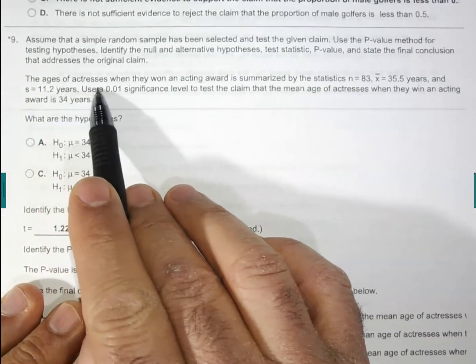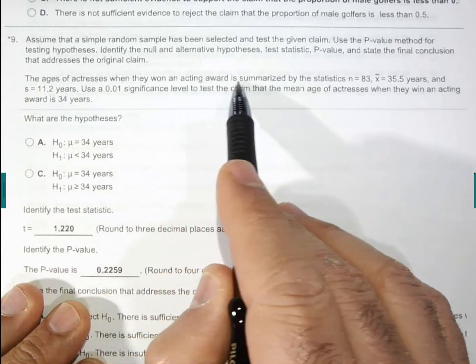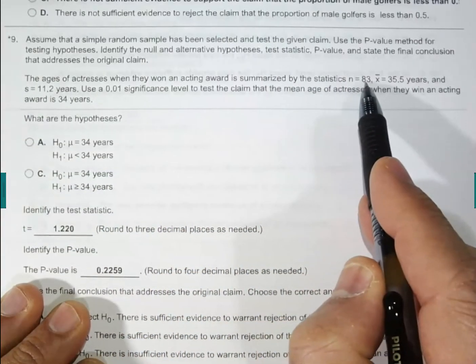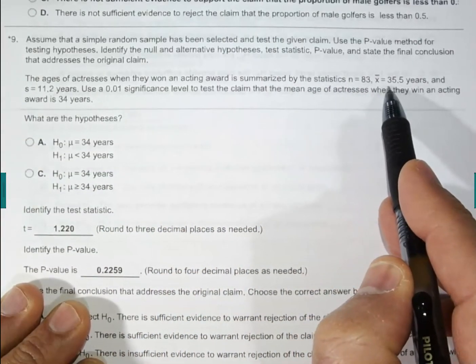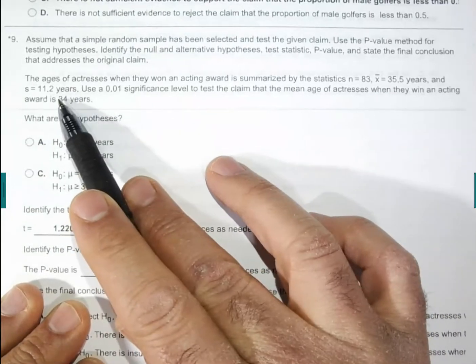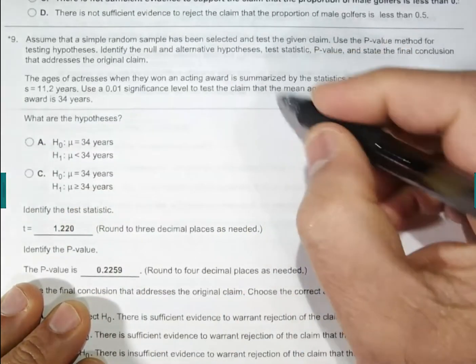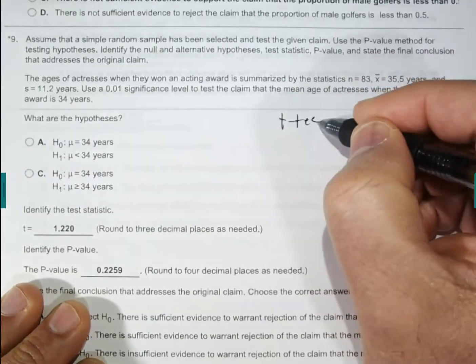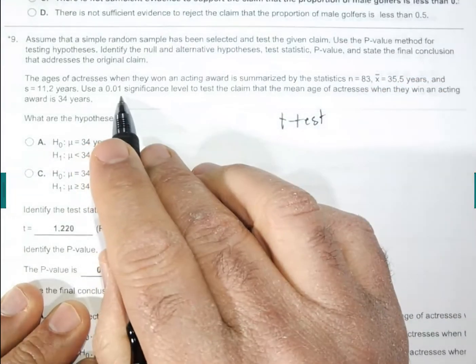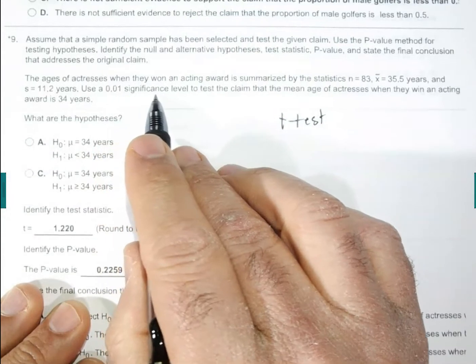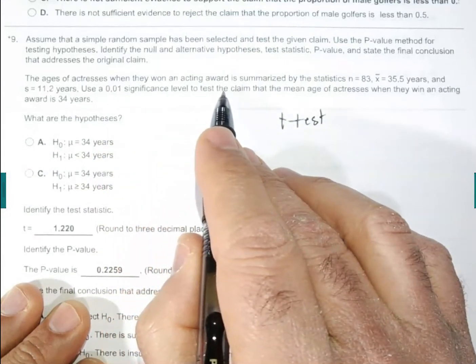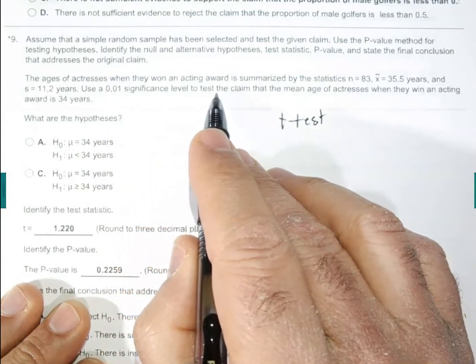The age of actresses when they won an acting award is summarized by the test statistic. N is 83, X bar is given, S is given. And right away, guys, once you see S, you know it's a t-test. Use a 0.01 significance level to test the claim that the mean age is 34.